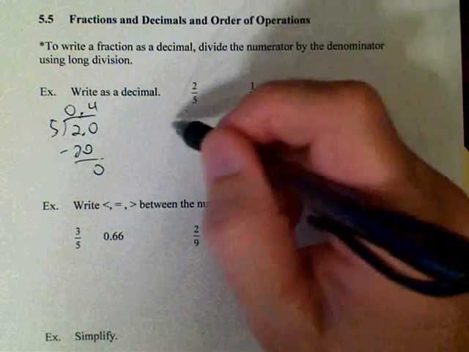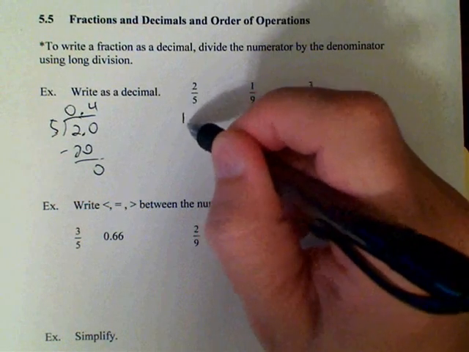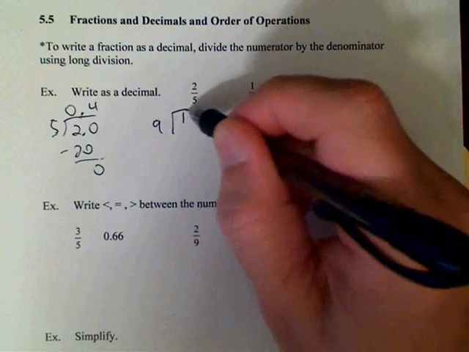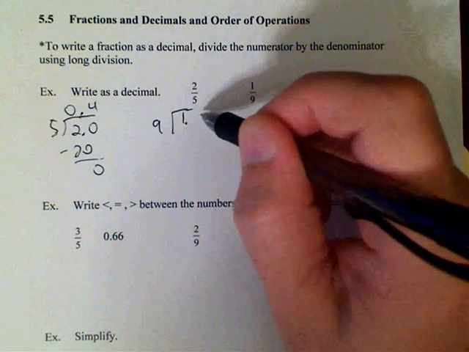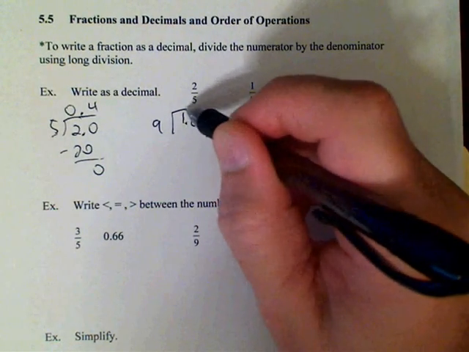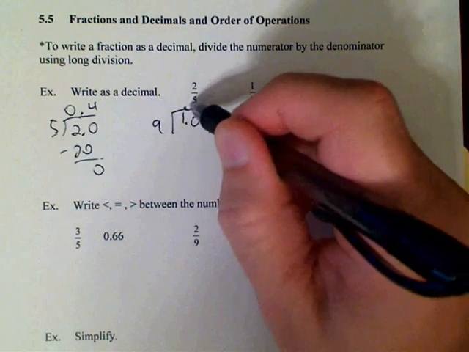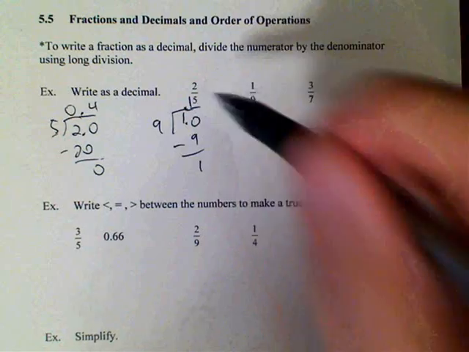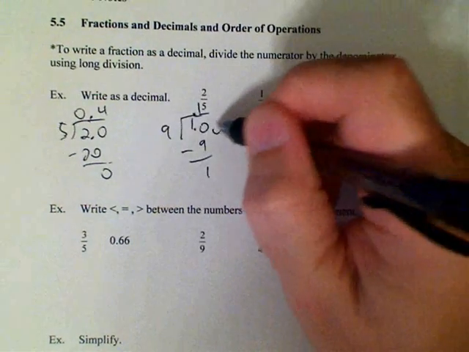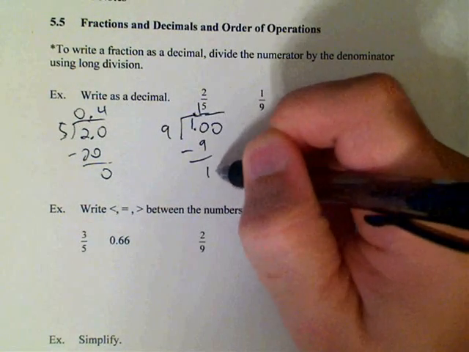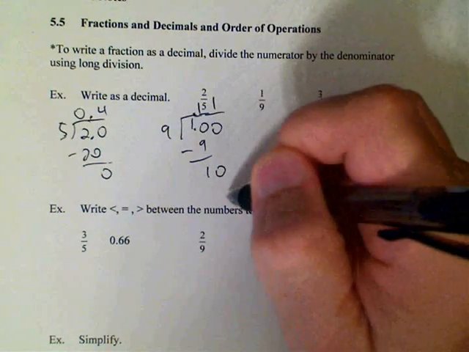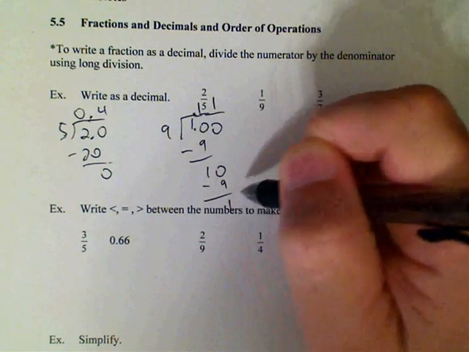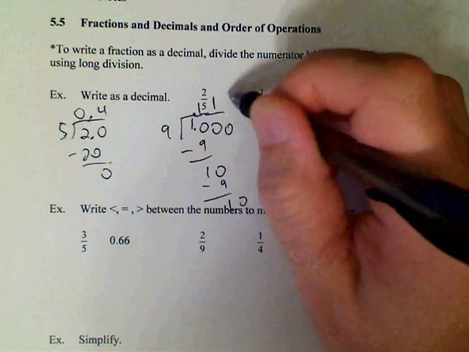Let's do 1/9. Now it won't go into 1, so we put a decimal and a 0, bring the decimal straight up. Now 9 goes into 10 one time. 1 times 9 is 9. Subtract, we get a 1. Throw in a 0. Bring down the 0. 9 goes into 10 one time. Multiply. Subtract. See a pattern developing?